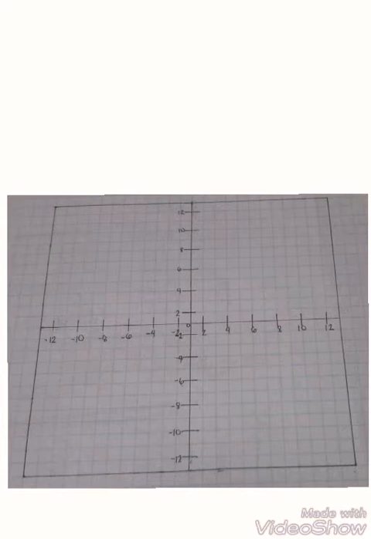After getting all the points, we're going to graph it now. We're going to write first the axis of symmetry.